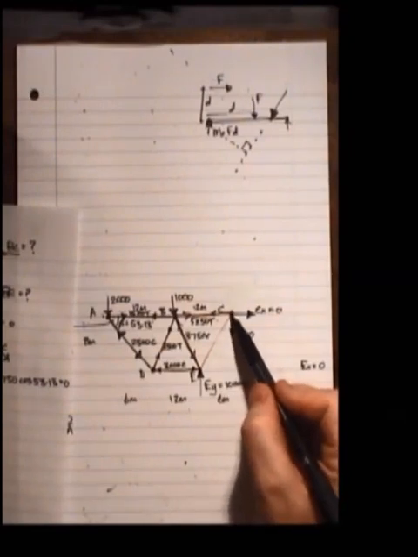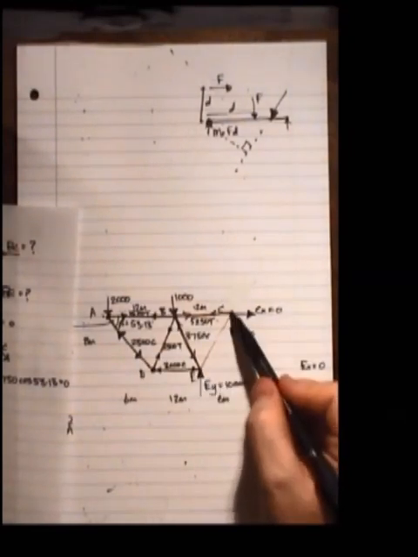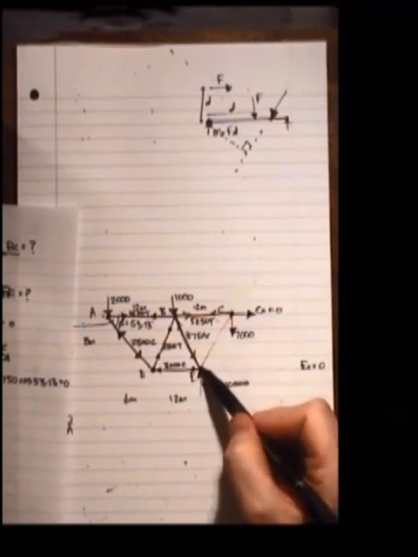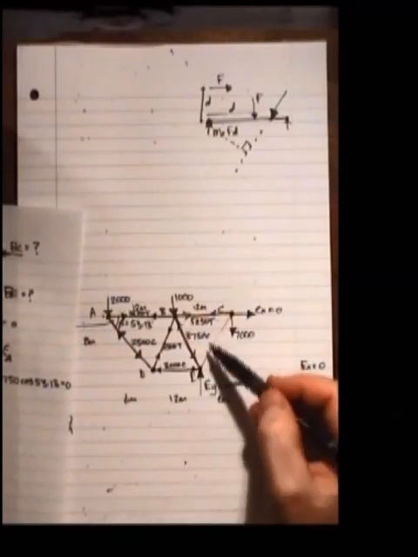We can move on to joint C, which I'm going to leave till last. So we can do a check there, or you can move on to E, because there's just one unknown left.